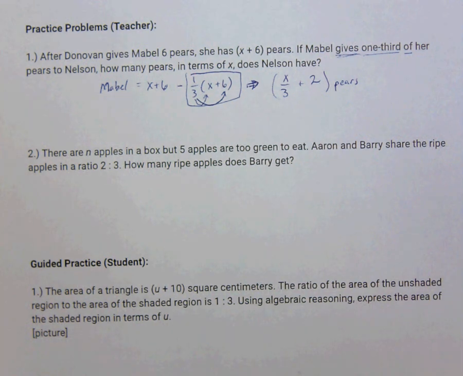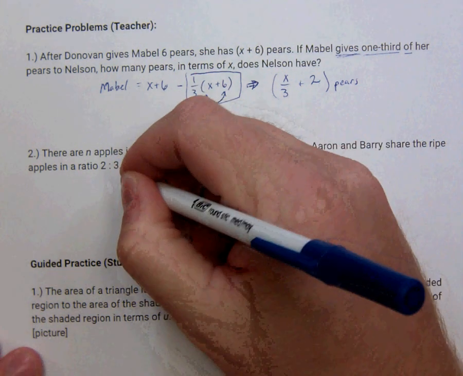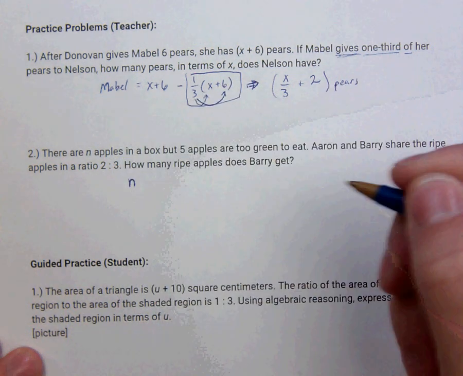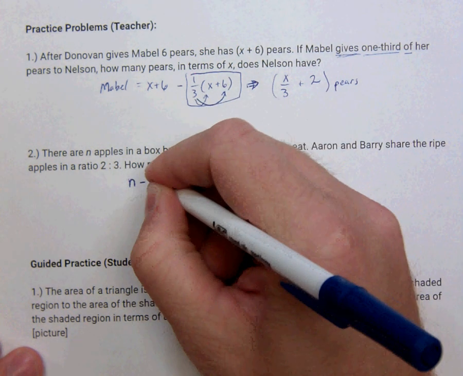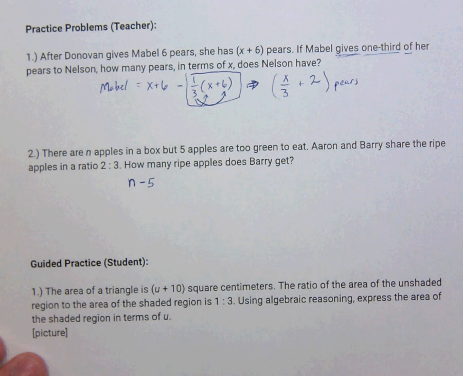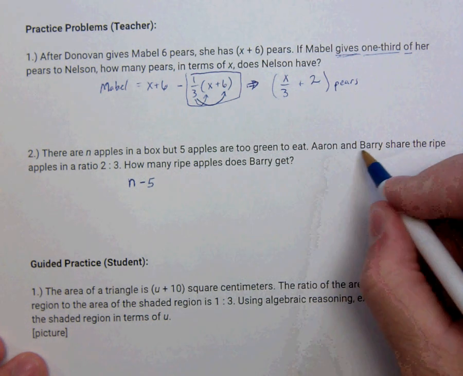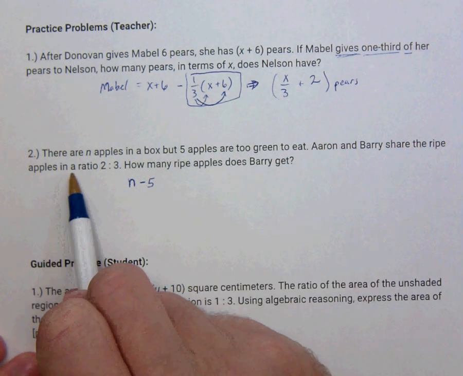There are n apples in a box, but 5 apples are too green to eat. Aaron and Barry share the ripe apples in a ratio of 2 to 3. How many ripe apples does Barry get? So we start out with n, and we're going to lose 5 because they're just not quite ready. Then Aaron and Barry share the ripe apples in a ratio of 2 to 3.